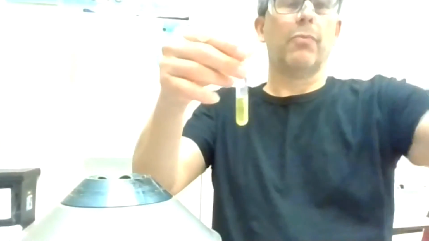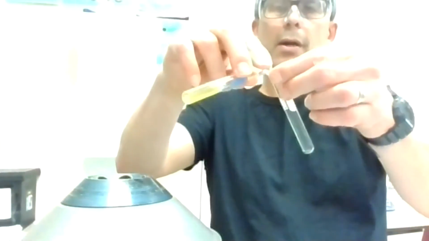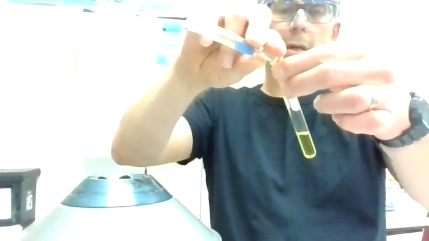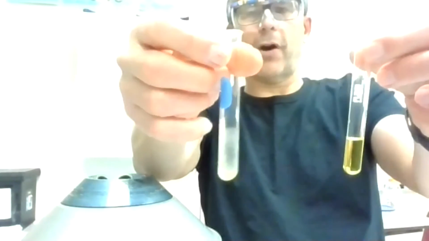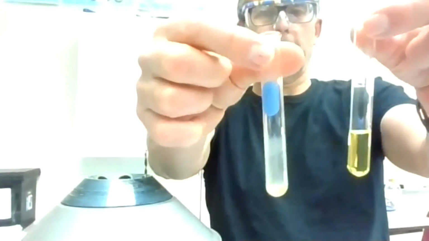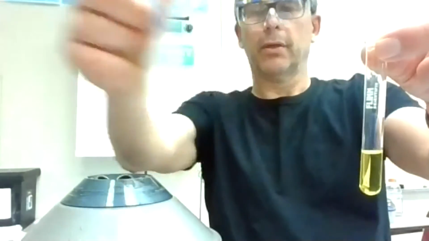So I'm going to pour this into a new test tube. I'm going to dump this out, pour this in here, and you can see the fogginess on the glass, the frosting of the glass, and then it looks nice and clear now again, so I can do a nice clean test.